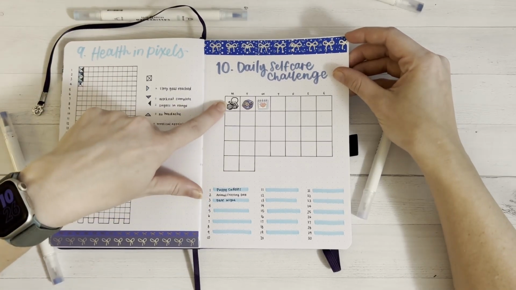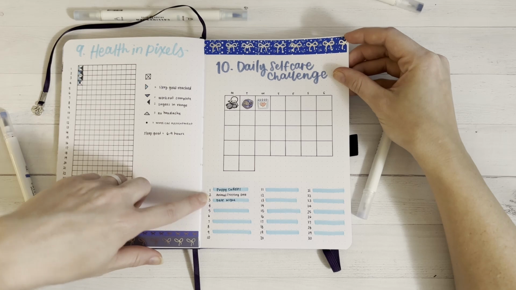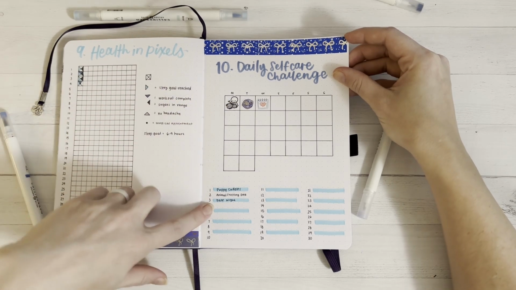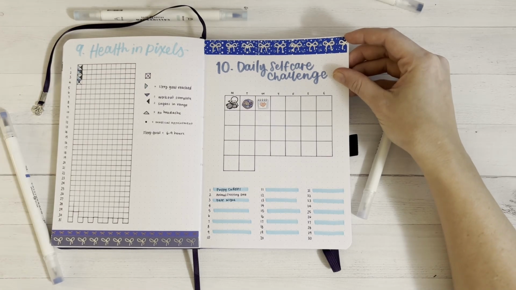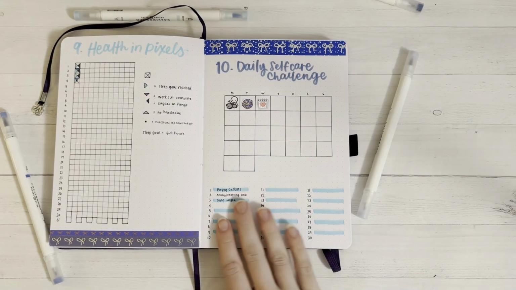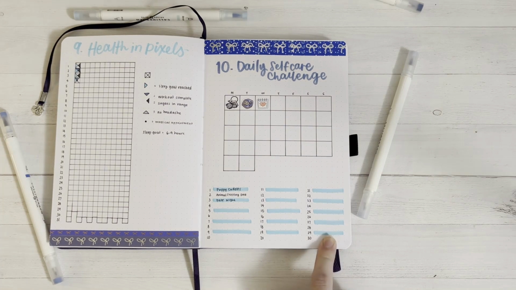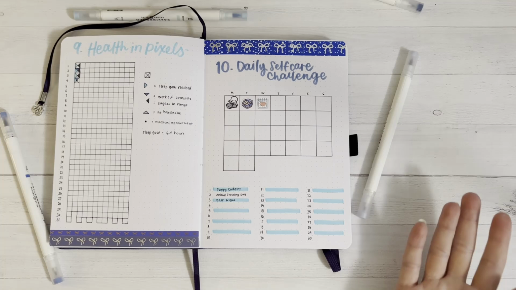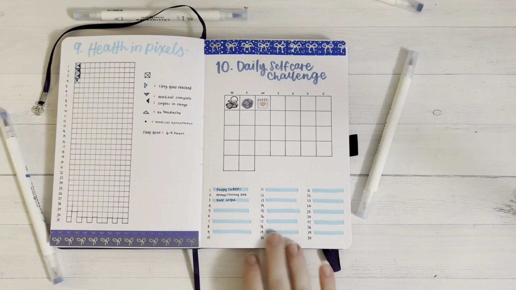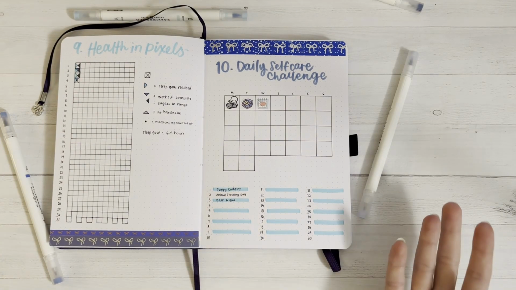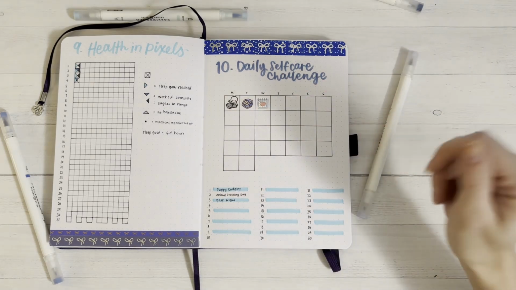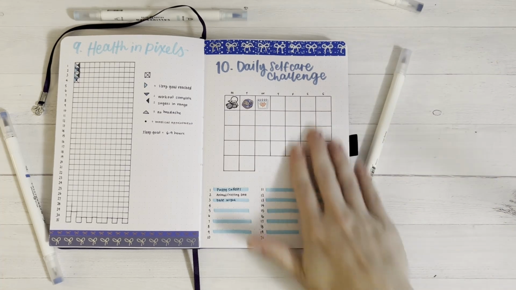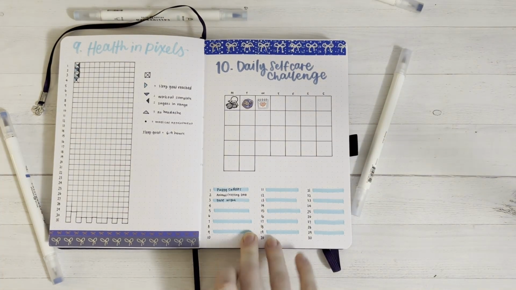So we have puppy cuddles for the first one. Number 2 is doing a little Animal Crossing day and having fun playing Animal Crossing. And number 3 is a date night, for example. So you continue to fill this in each of the days, what the actual self-care was, and then you would put a little sticker in here. You can do it a ton of different ways. Like I said, you don't have to do it with stickers. If you're practicing lettering, you could letter each day what your self-care was. You could do a self-care bingo instead. So this is the daily self-care challenge.